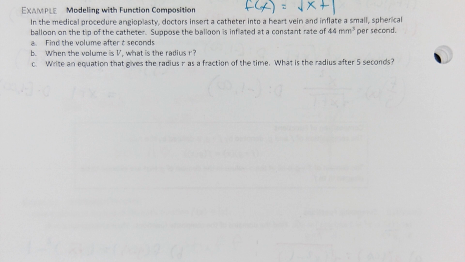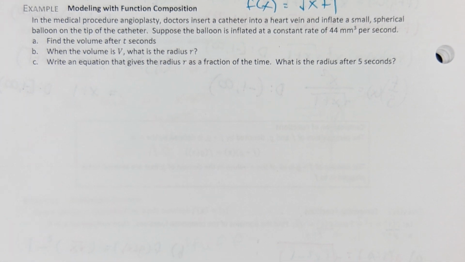Okay, modeling with function composition. In the medical procedure angioplasty, doctors insert a catheter into a heart vein and inflate a small spherical balloon on the tip of the catheter. The reason they do this is they're trying to make room for blood flow because you have a clogged artery. Cholesterol is in the way. So they put the little balloon into the small hole the cholesterol has left for you. They fill the balloon up. It smashes all the ooey gooey yellow stuff to the edges of the artery, and now blood can flow better.